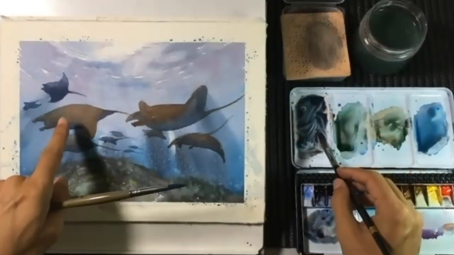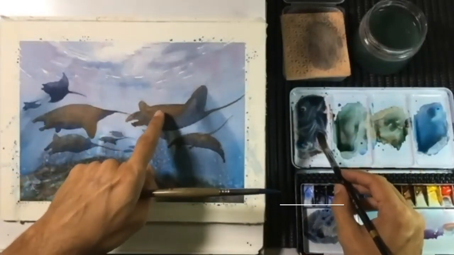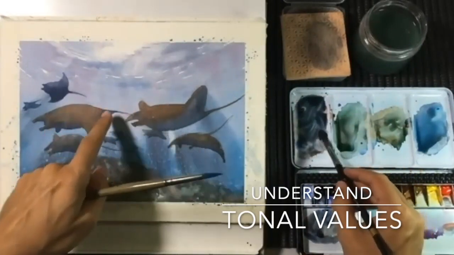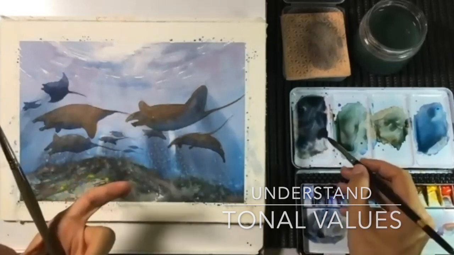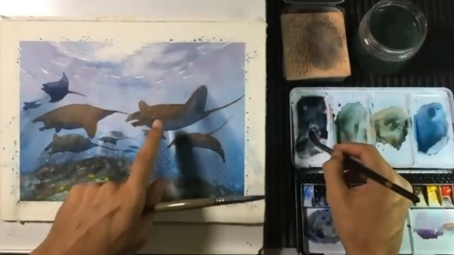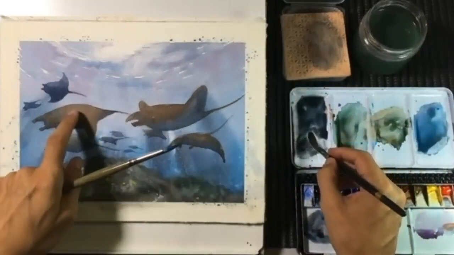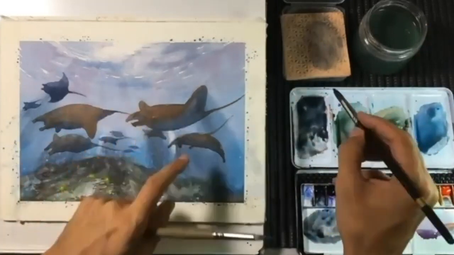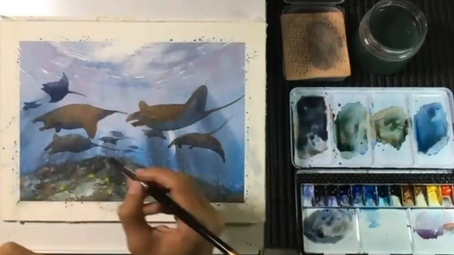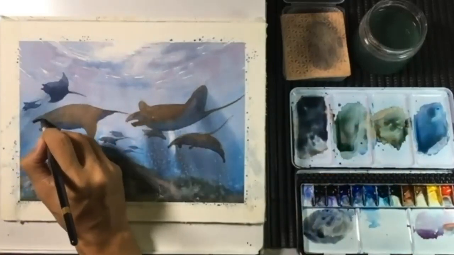To break the strength of this brown, this warm color here, for it not to be that warm.